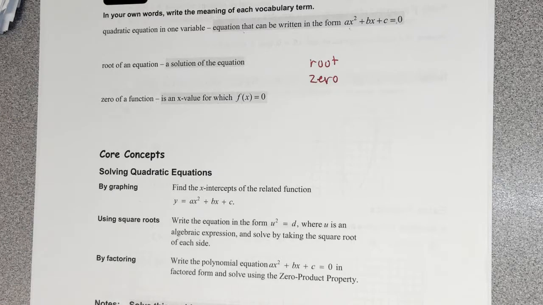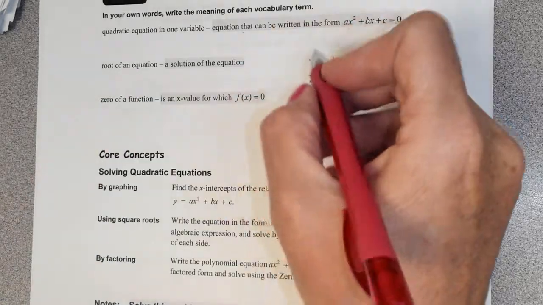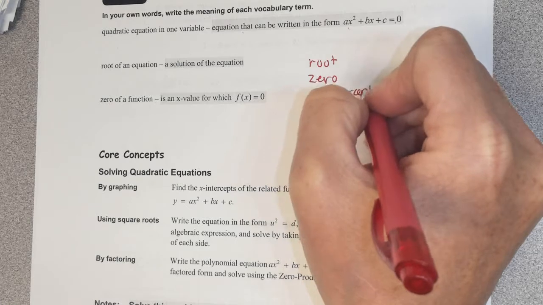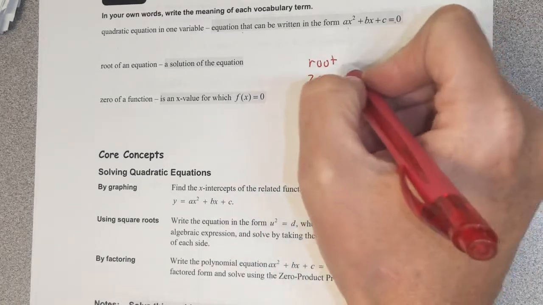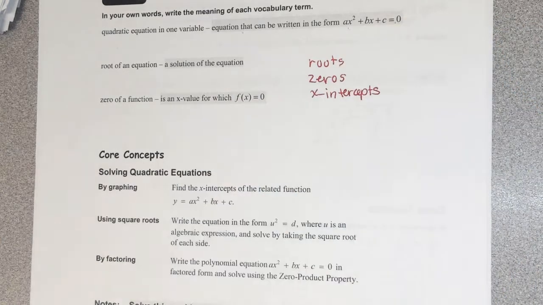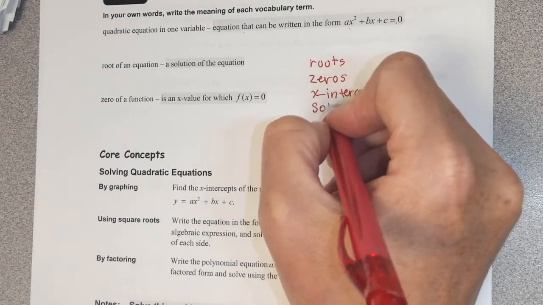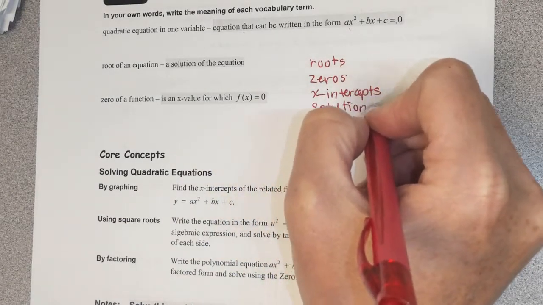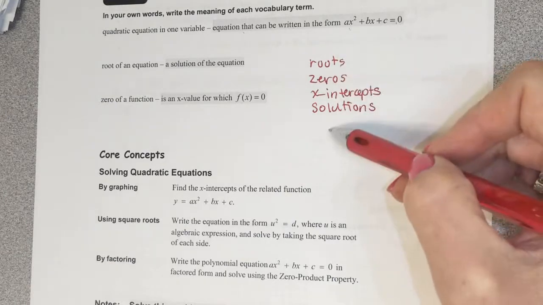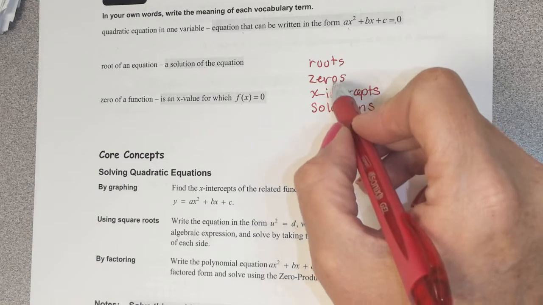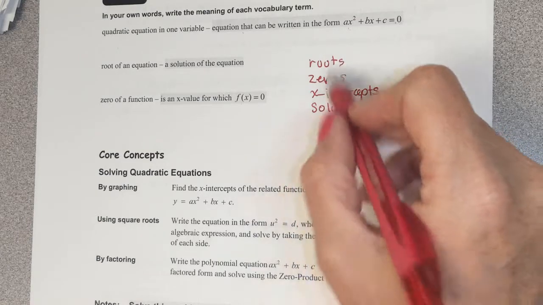What else could those be called? Yeah. X-intercepts. Just x-intercepts, though. They wouldn't be y-intercepts, because a y-intercept would be when x equals 0 and not when y equals 0. Okay, another thing you could see these called is just solutions. So pretty much all of these terms mean the same thing. If it says find the roots, that means find the solutions. Find the zeros, find the x-intercepts. It all is the same.